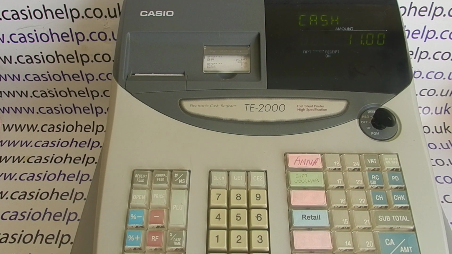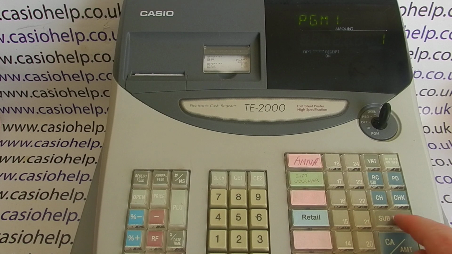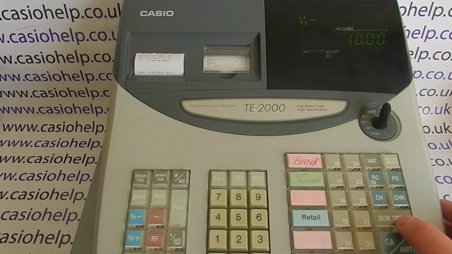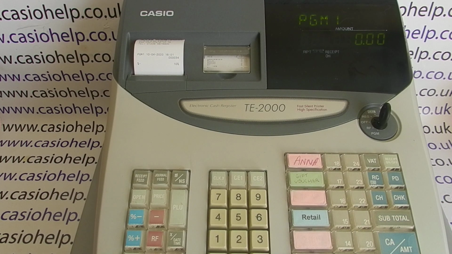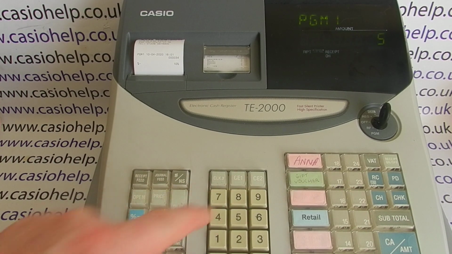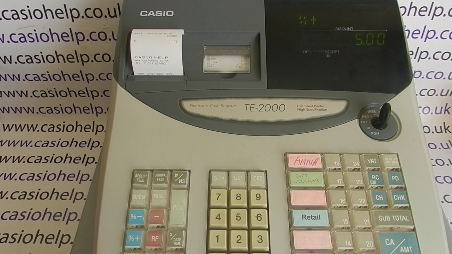You can also program them if you want to. If you always give the same discount, then to save time and to prevent mistakes being made, you may want to preset the button. It's easy to preset. Turn the key round to PGM, 1 subtotal, then you type in the rate. So for example, for 10%, 10, then you hit the button and then you press subtotal to save. We'll do it on the premium button as well. So again, 1 subtotal, let's say we want to put a 5% premium, and then subtotal to save.